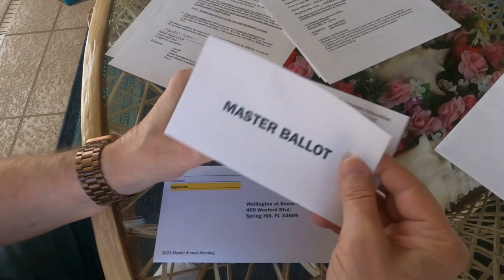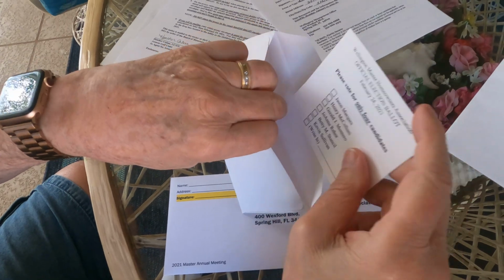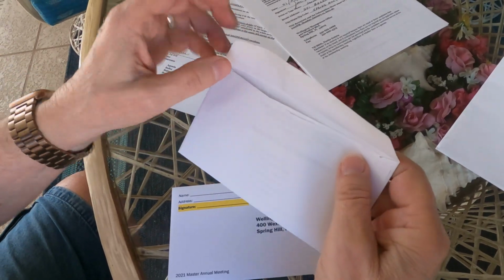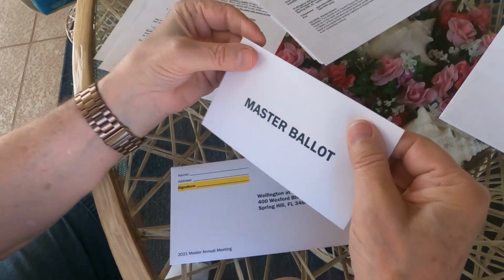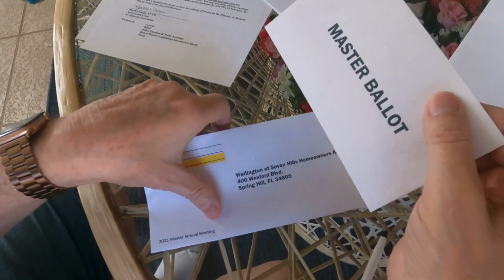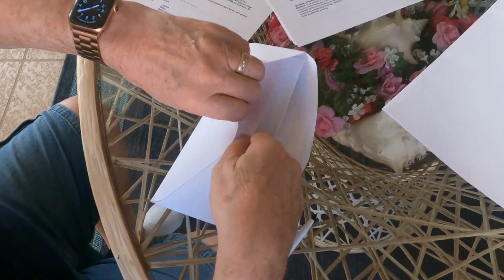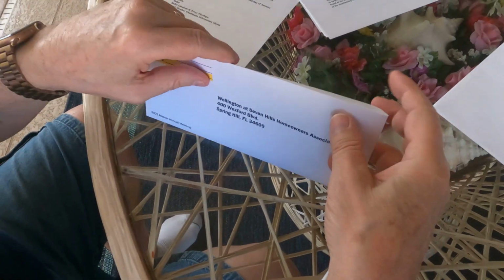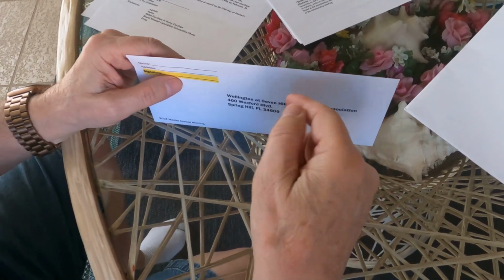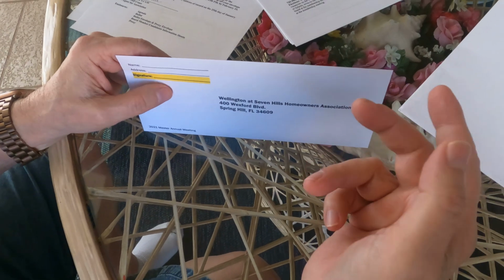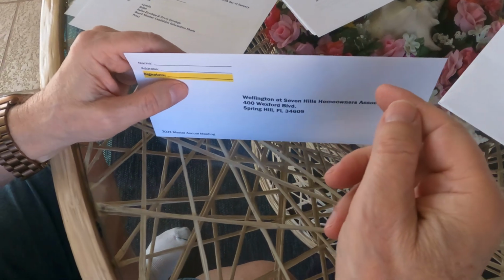Once you've voted, you're going to stick this inside the master ballot. And then you're going to seal it. Seal it good. Now, once that's done, you're going to put it inside this envelope. Now, at some point in the counting process, what happens is we take that envelope, that voting ballot, out of this envelope, and it becomes anonymous because it's not connected with your name or your address. That's why you have an anonymous vote.